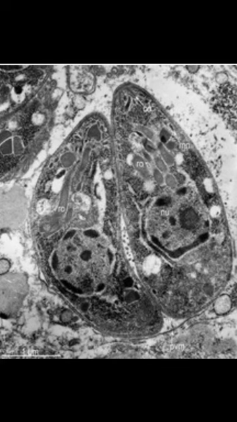Viruses are intracellular obligatory parasites. What are intracellular obligatory parasites? Intracellular parasites are microparasites that are capable of growing and reproducing inside the cells of a host. What are host cells?